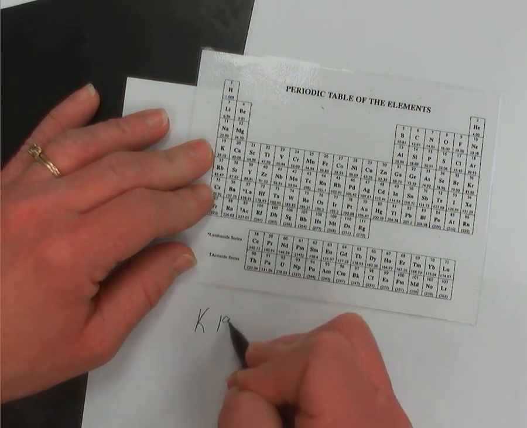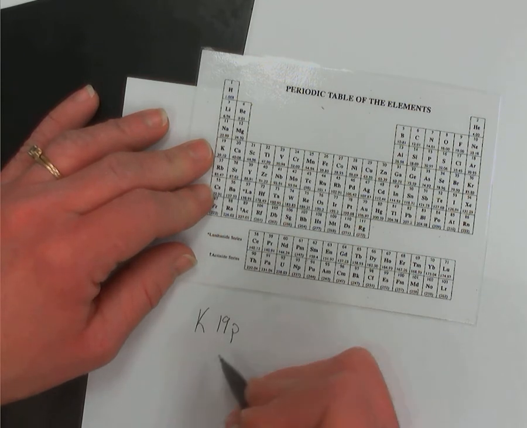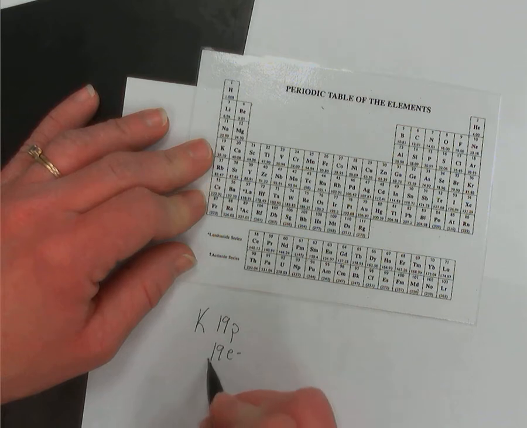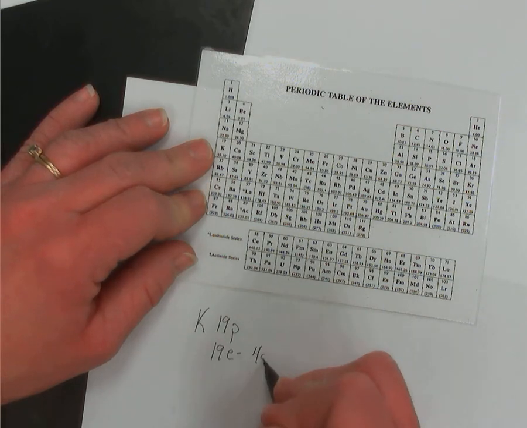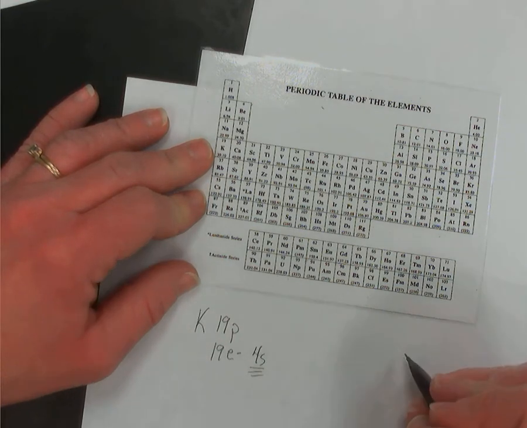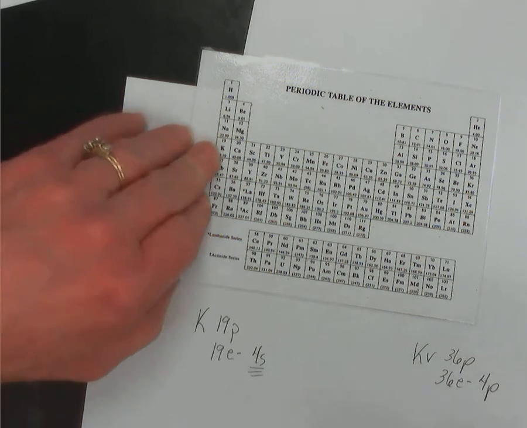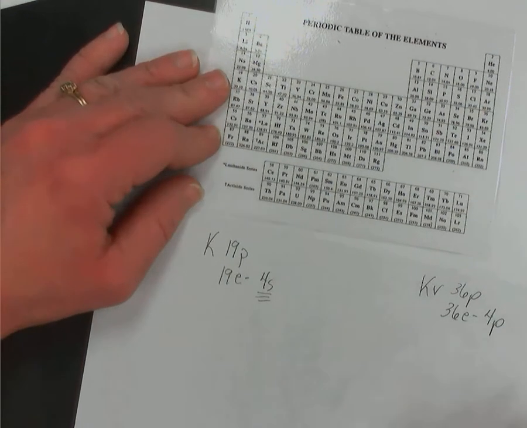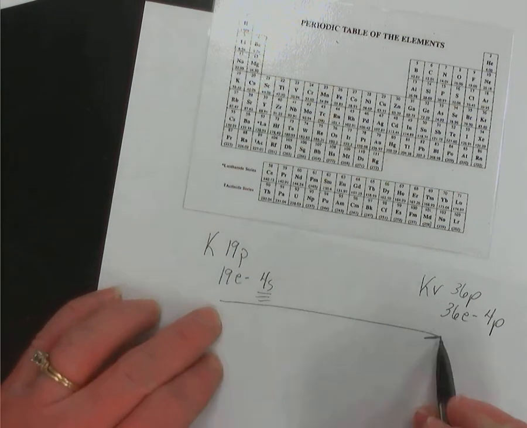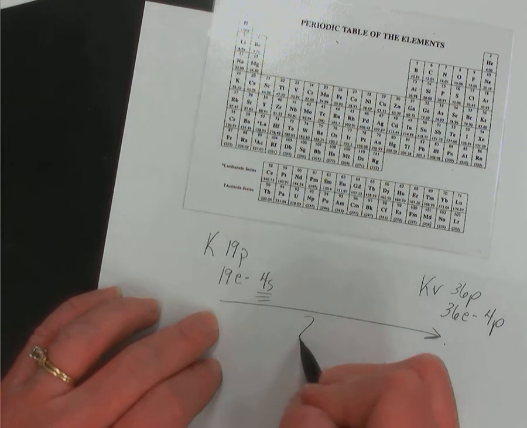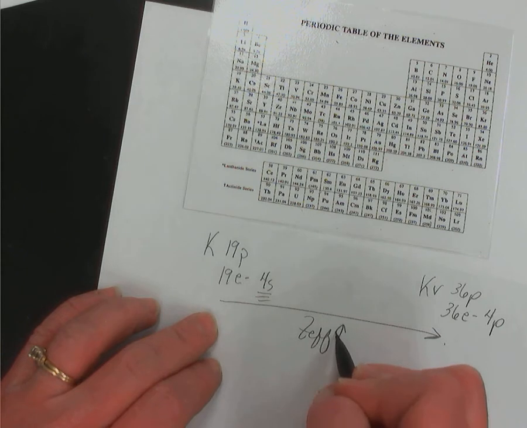Potassium has 19 protons, 19 electrons, and those electrons are last in the 4s sublevel. Krypton has 36 protons, 36 electrons, and those electrons are last in the 4p. As we go across a period, effective nuclear charge increases.